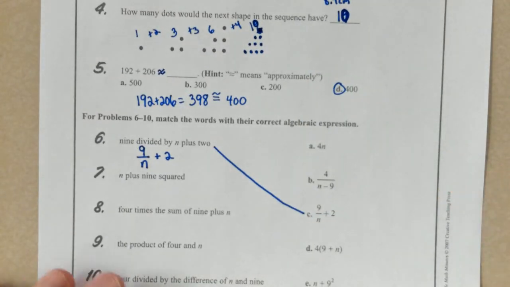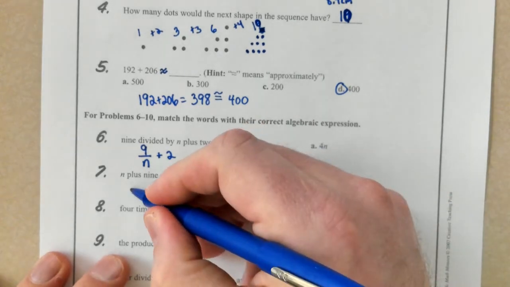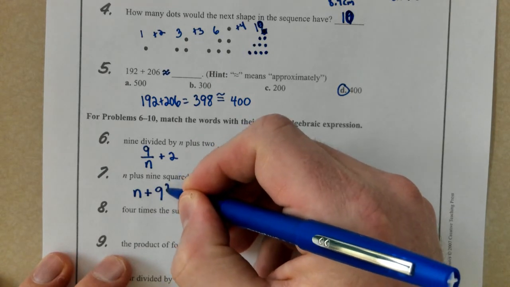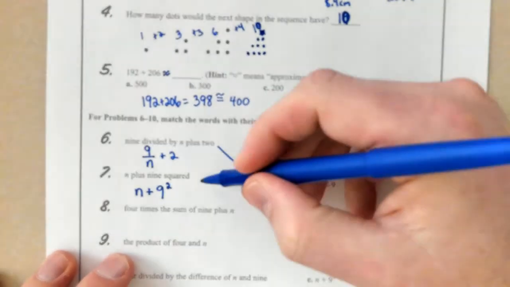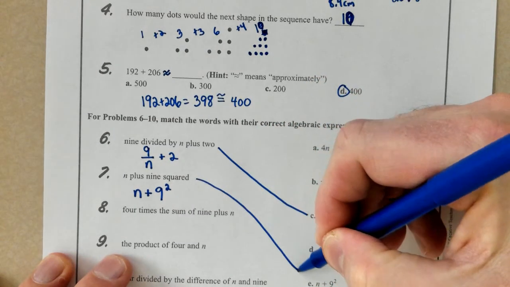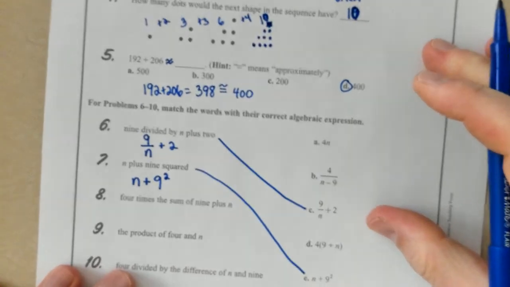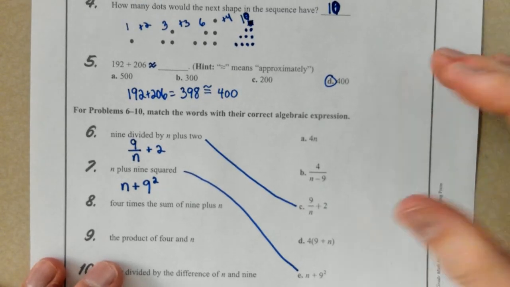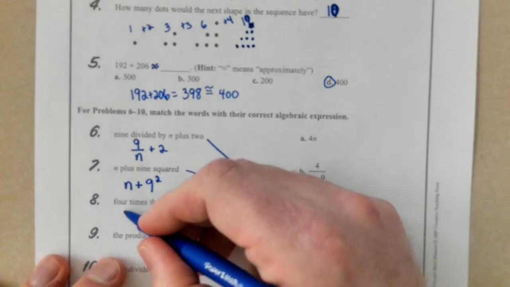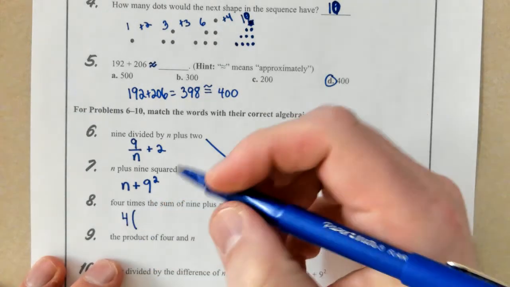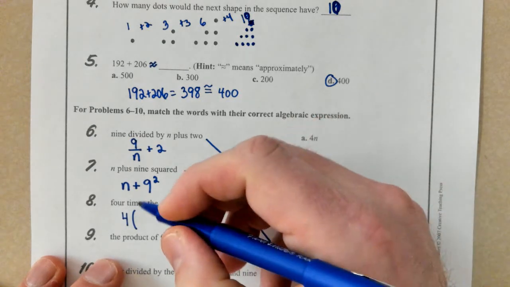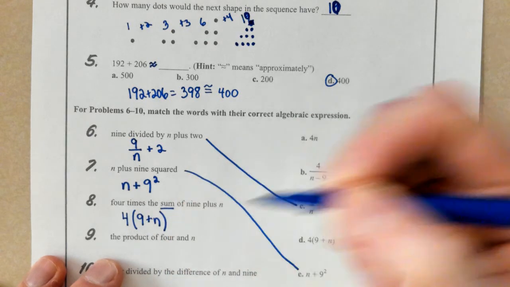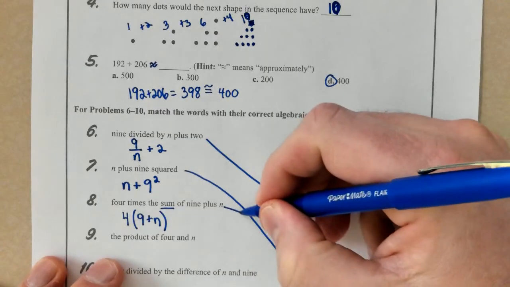Number 7 is n plus 9 squared. So I go n plus 9 squared. Well, that looks a lot like answer E. Number 8, 4 times the sum of 9 plus n. So 4 times, sum means add, so 9 plus n. That looks a lot like answer D.